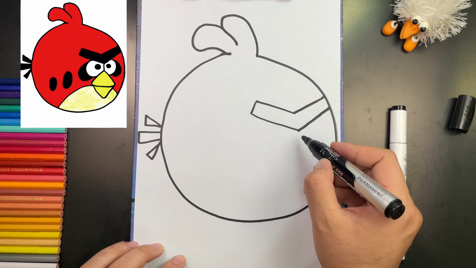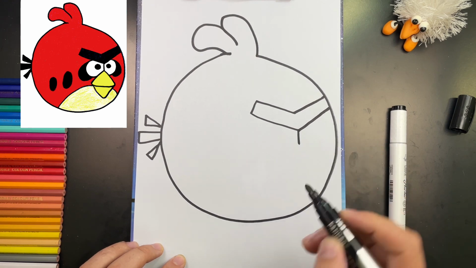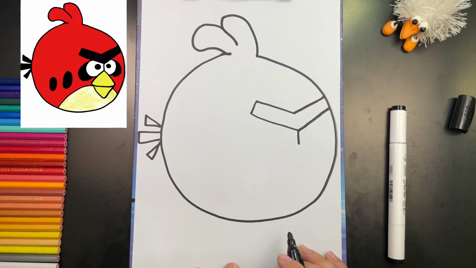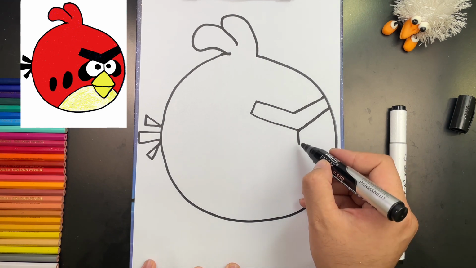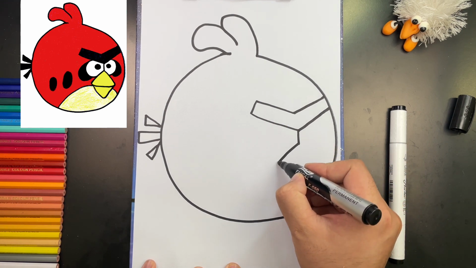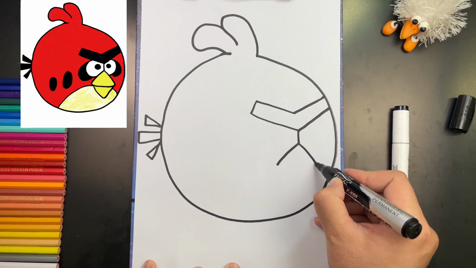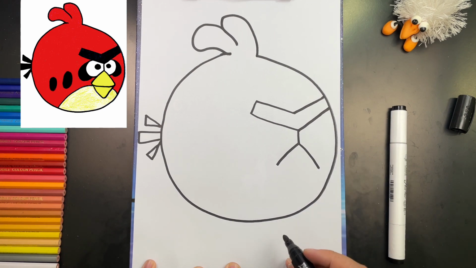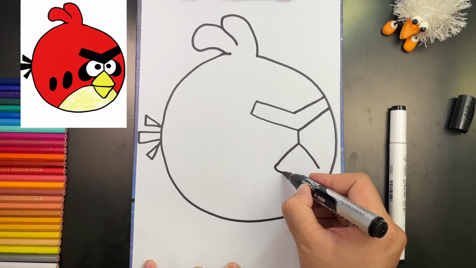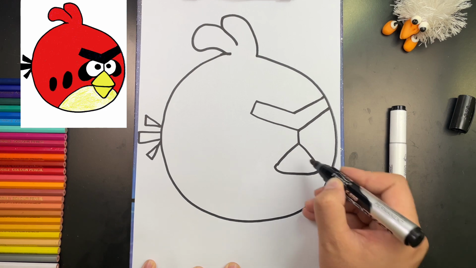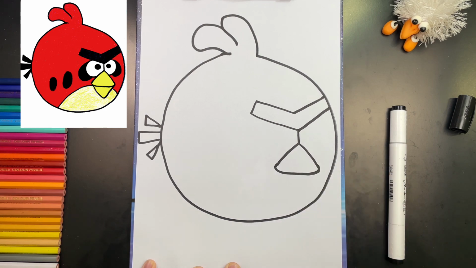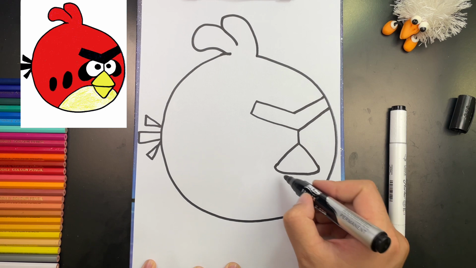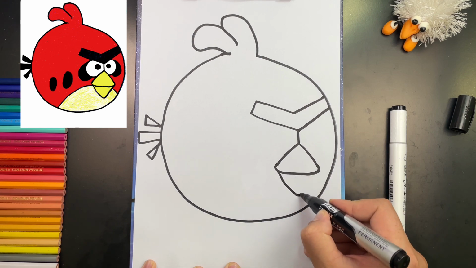A little line in here. Draw a triangle. Go left and right. And close it. And another one under it.